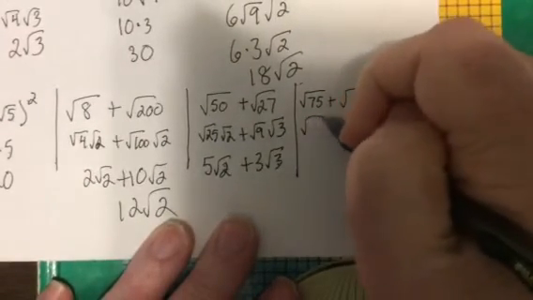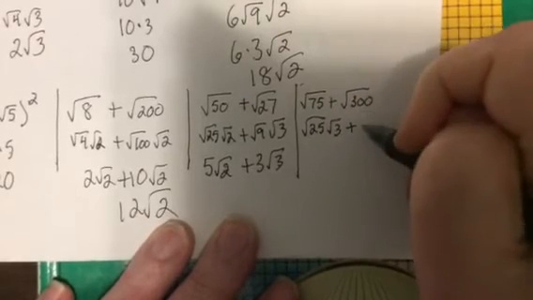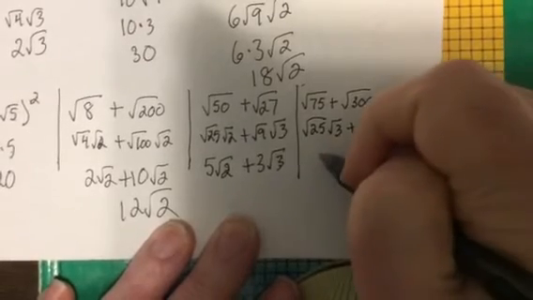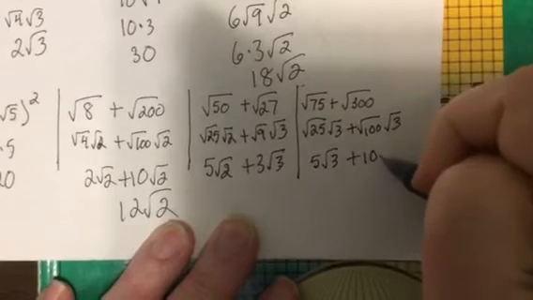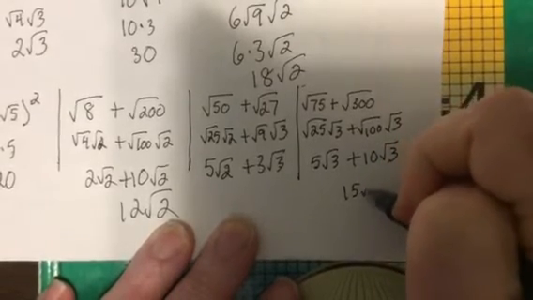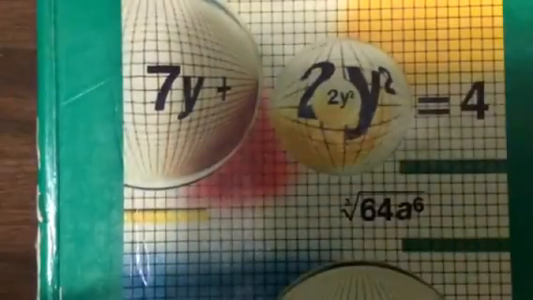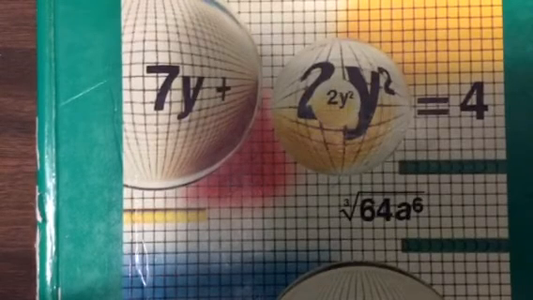Last one, square root of 75 is 25 and 3. 300 is 100 times 3. So it'll be 5 square root of 3 plus 10 square root of 3. So it's 15 square root of 3. So I think we're doing pretty good so far if you're understanding this, which is always a big if.